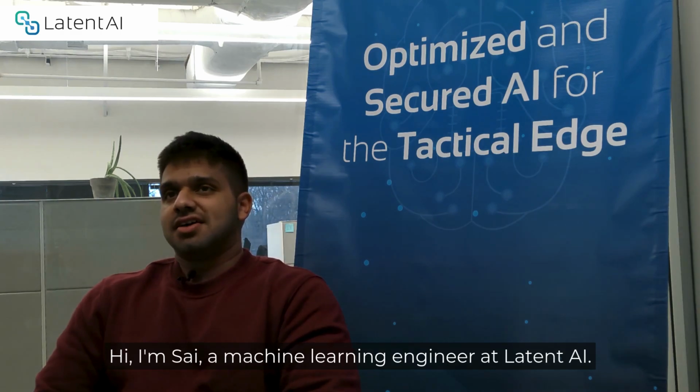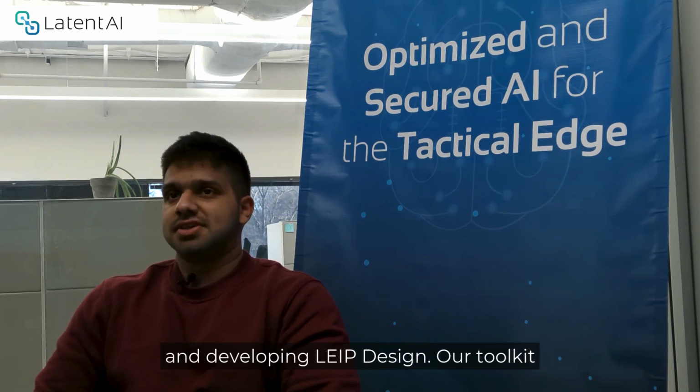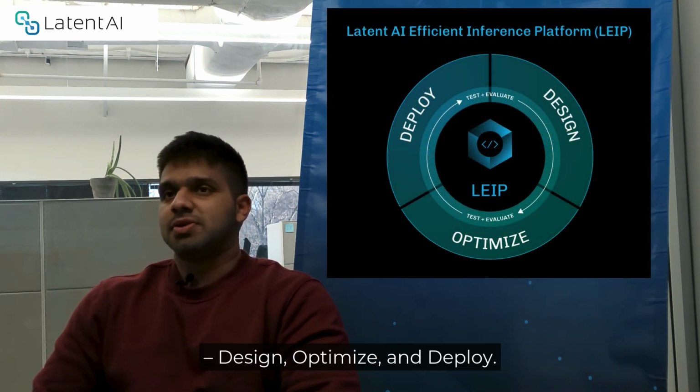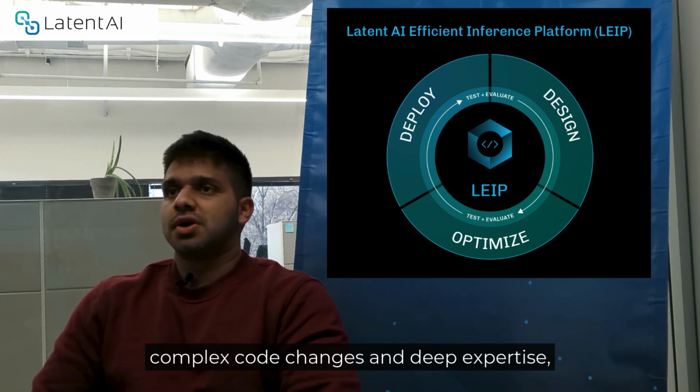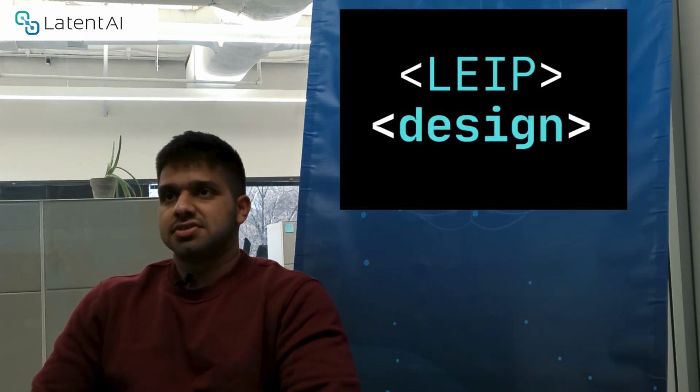Hi, I'm Sai, a machine learning engineer at Latent AI. I'm a part of the AI ML team where I work on building and developing LEIP Design. Our toolkit simplifies the entire machine learning workflow into three key processes: design, optimize, and deploy. Compared to traditional ML workflows, which often require complex code changes and deep expertise, LEIP Design makes configuration straightforward.